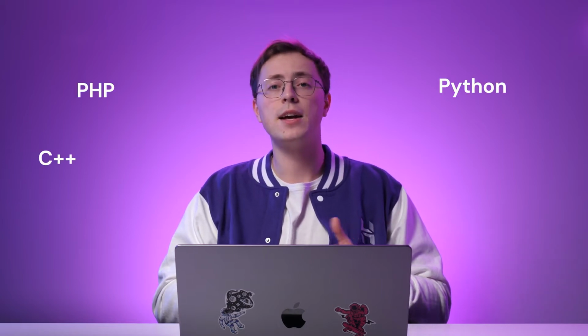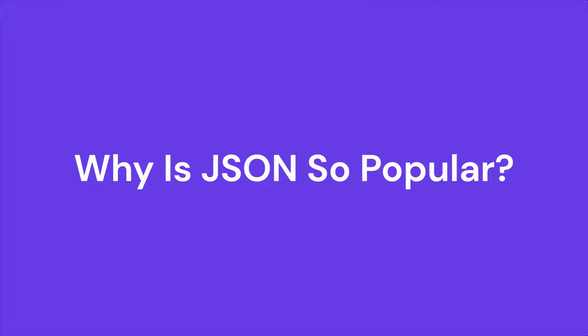Despite its strong association with JavaScript, JSON is also compatible with other programming languages and systems such as C++, PHP, Python, and Ruby. Today, JSON is the standard format for data exchange. Google, Facebook, and Twitter are some of the big names using it. So, what makes it so popular among web developers and programmers? Let's look at some of the features contributing to JSON's popularity.